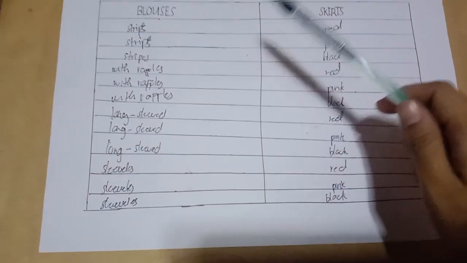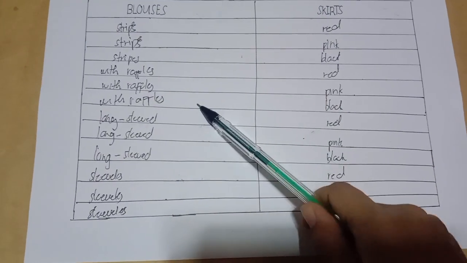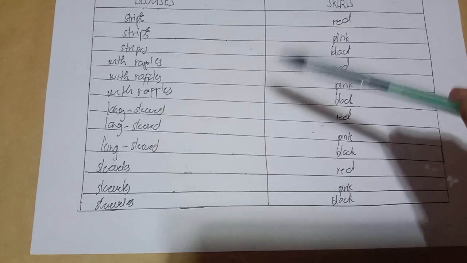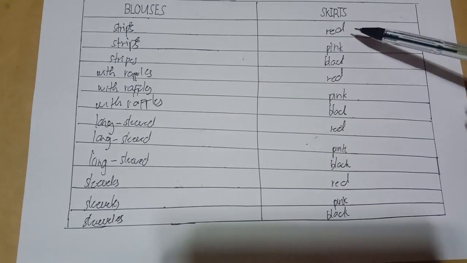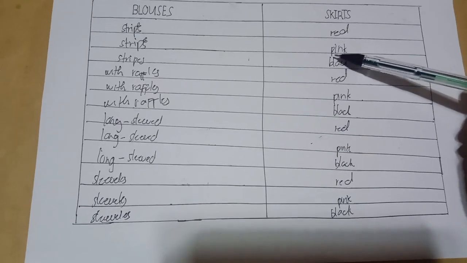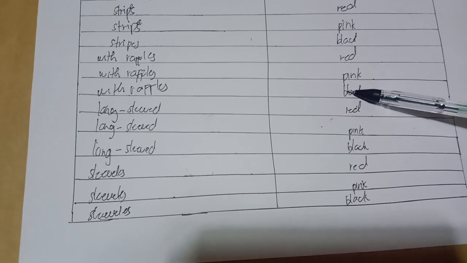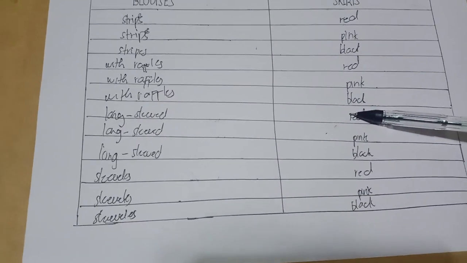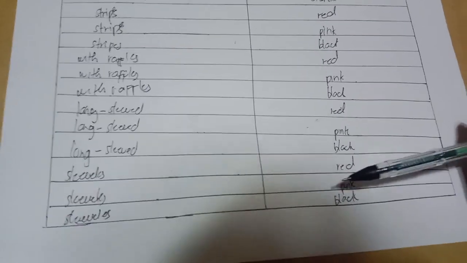So to find how many pairings there are, we need to add these. So 1, 2, 3, 4, 5, 6, 7, 8, 9, 10, 11, 12.